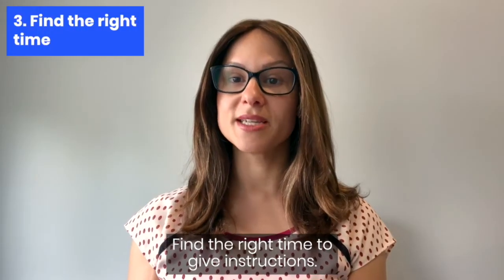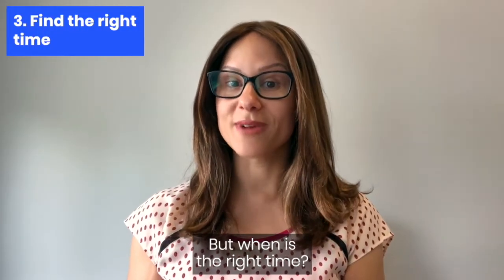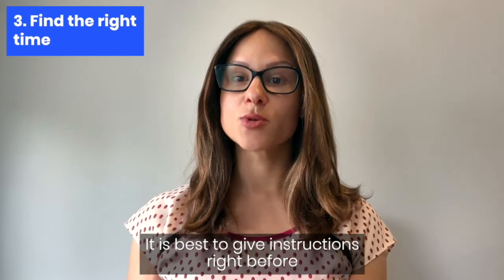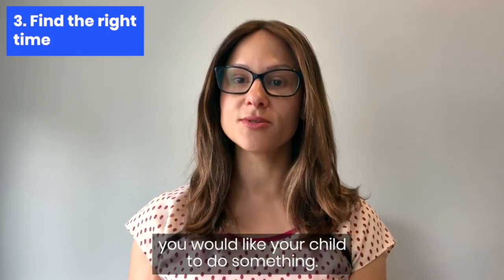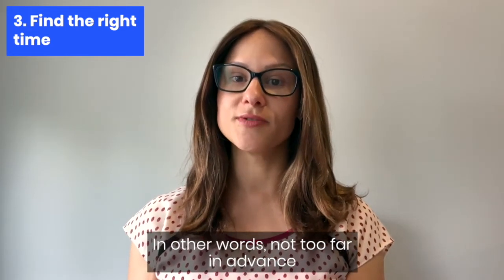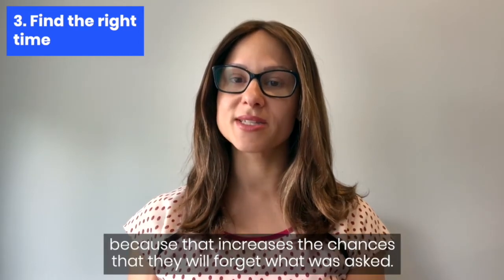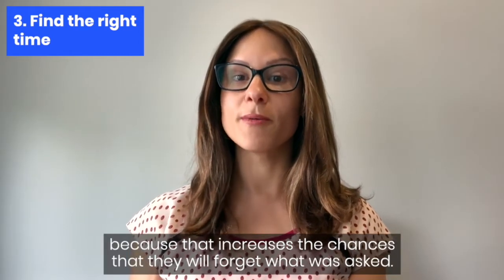3. Find the right time. Find the right time to give instructions, but when is the right time? It is best to give instructions right before you would like your child to do something. In other words, not too far in advance, because that increases the chances that they will forget what was asked.